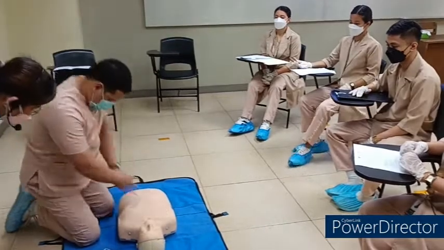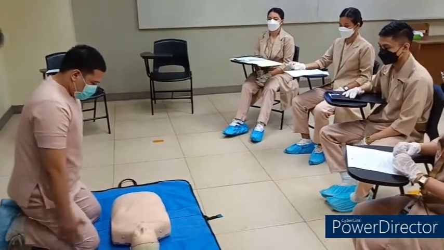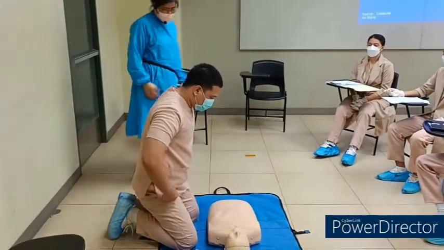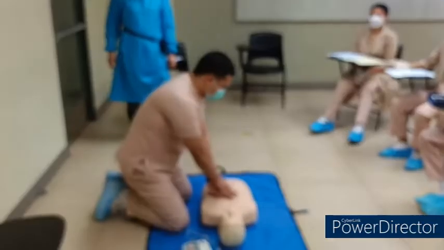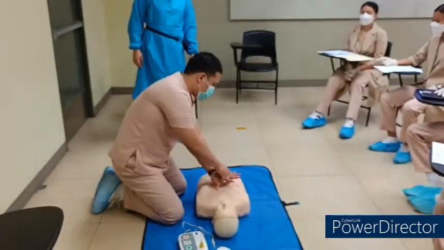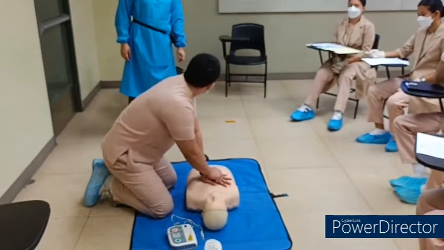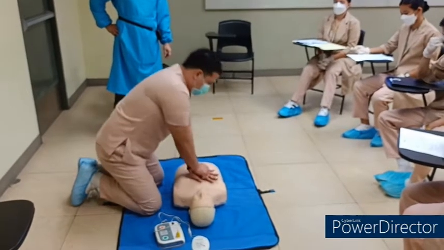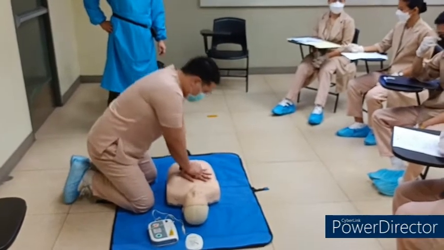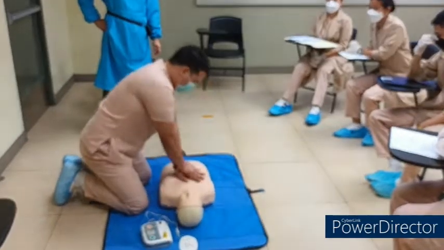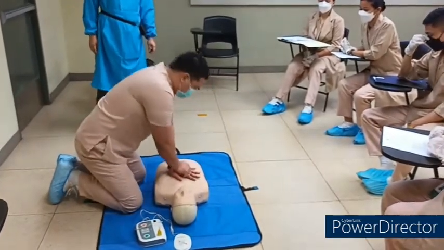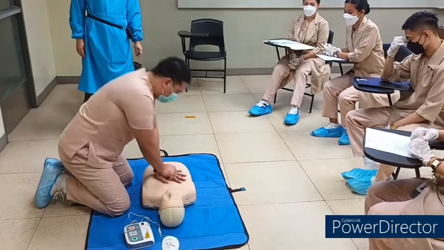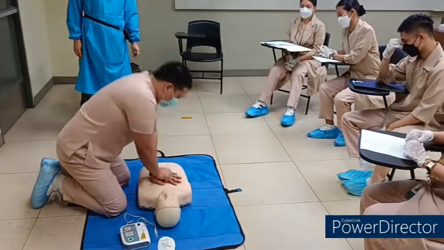Before proceeding to the procedure, make sure that your balance is organized and your knees are bent and supported. Again, put your palm in the middle and then proceed to the 30 chest compressions with the base of the palm like this. Keep count out loud: 1, 2, 3, up to 30.